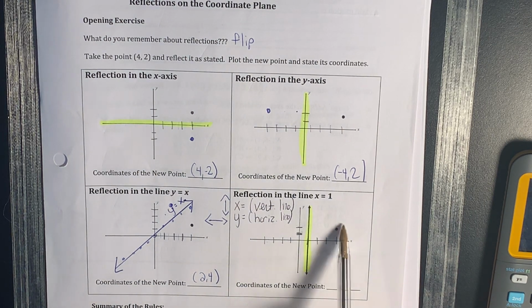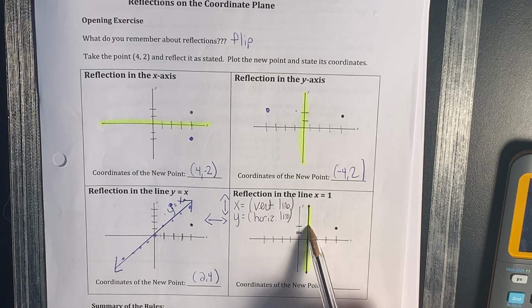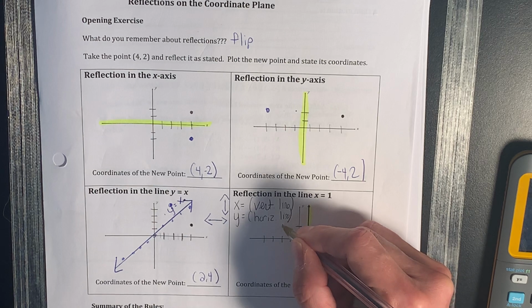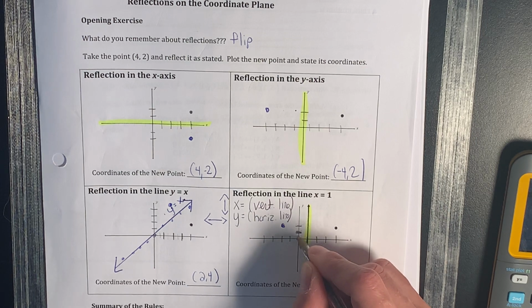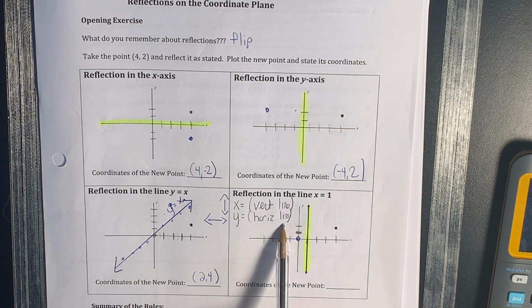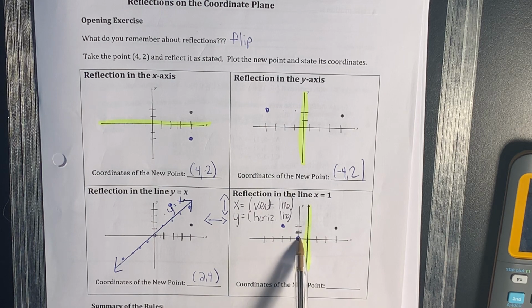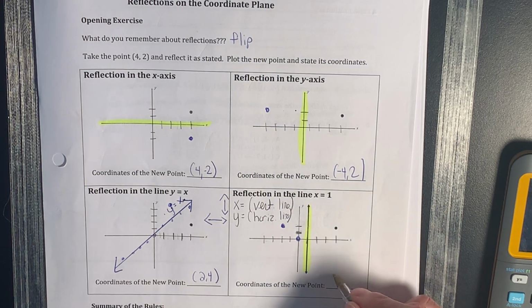I want to reflect this point over this line, so I'm going to count the units. I'm 1, 2, 3 away. So I'm going to count 3 in the opposite direction. 1, 2, 3. I'm going to put my new point, and I'm going to find the coordinate for this point. Now make sure that you go back to the origin when you're trying to find the coordinate for this point. So if this is the origin, it's going to be -2 up 2.